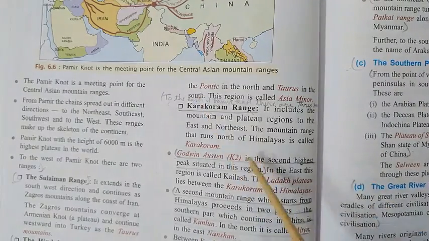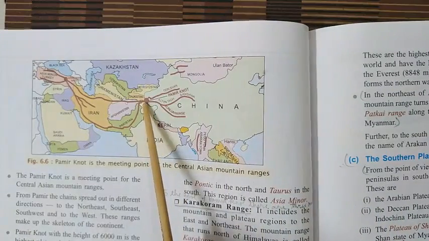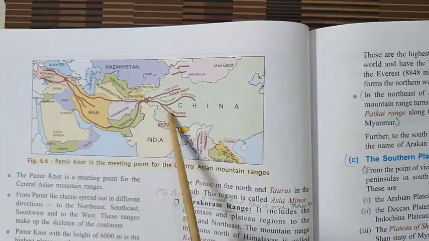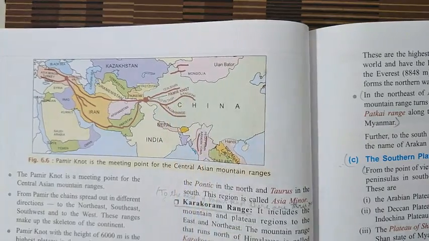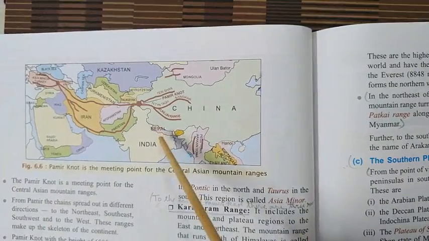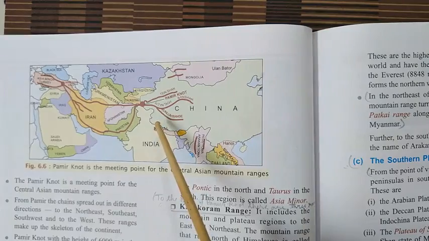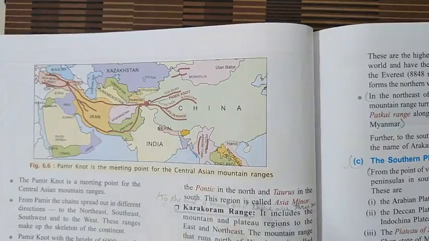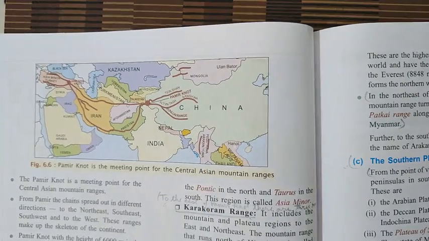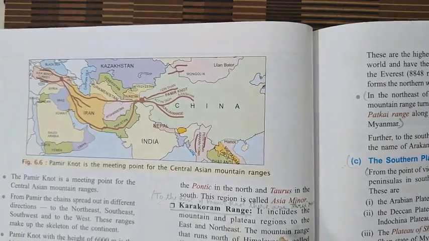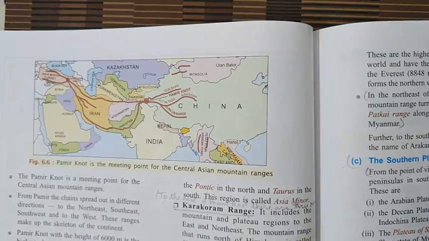They all radiate from the Pamir Knot. The Tian Shan, Nanshan, Altai mountains radiate into two ranges: one is the Kunlun, one is the Nanshan. So these are important ranges. Now here is the plateau of Tibet, which is the highest plateau in the world, and that is also known as the roof of the world, because plateaus have a flat top. What are plateaus? High land with a flat top, and as the plateau of Tibet is the highest plateau in the world, that's why it is called the roof of the world.